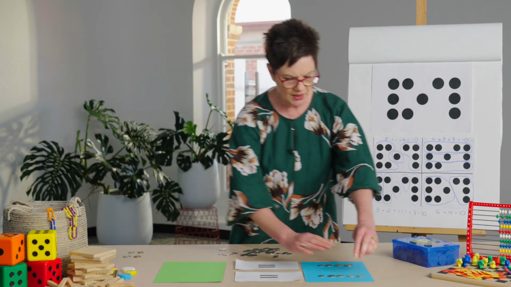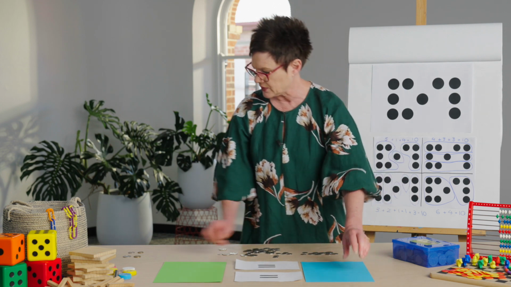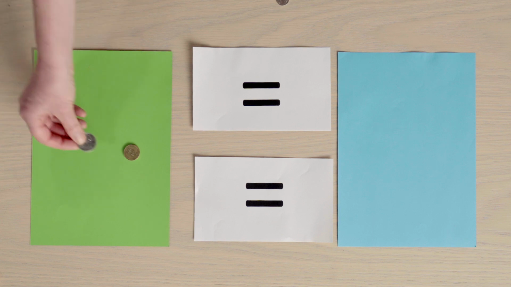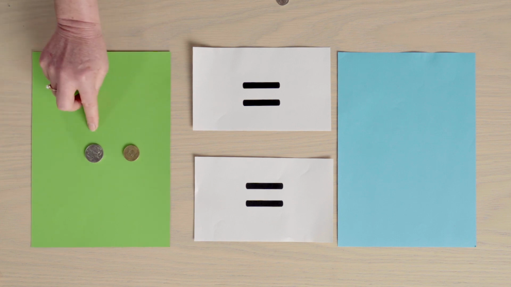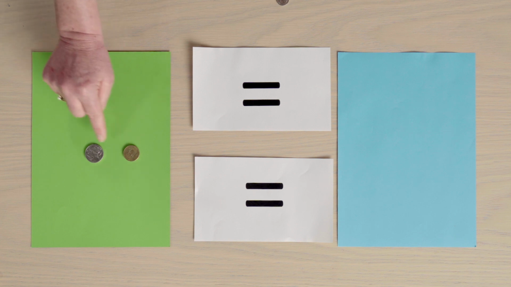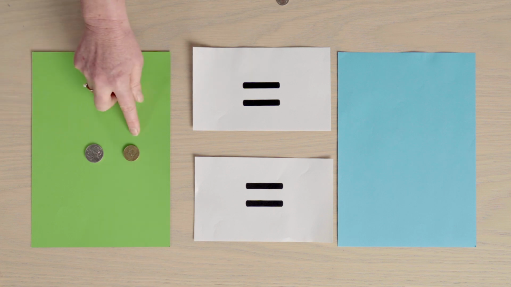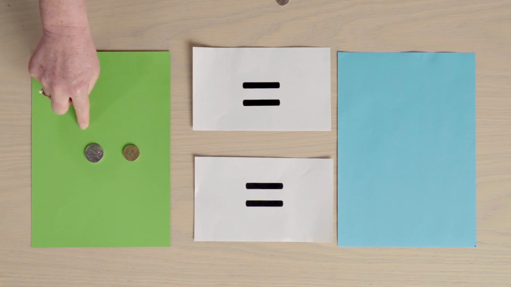So let's have a look at, what do we have here? How much do we have here? $1.20. What are two different ways we could make $1.20 using the coins we have here?